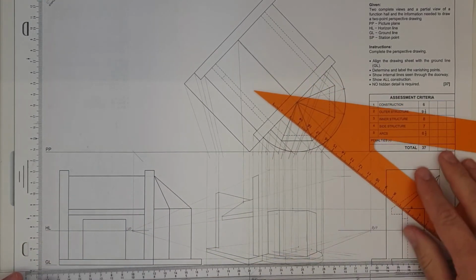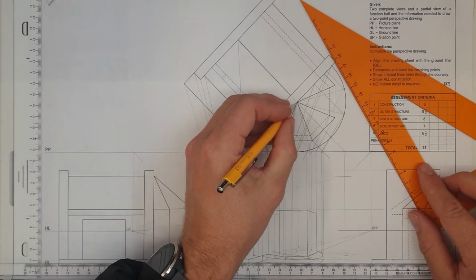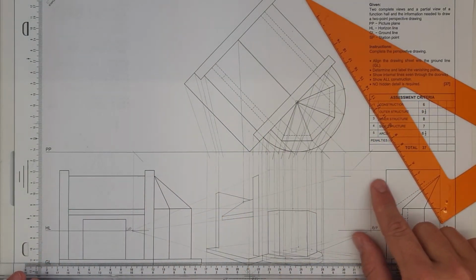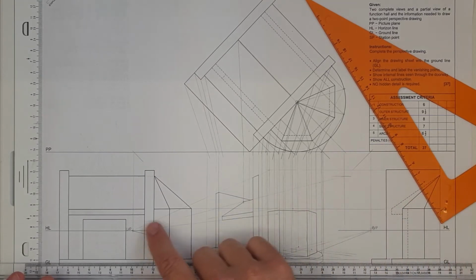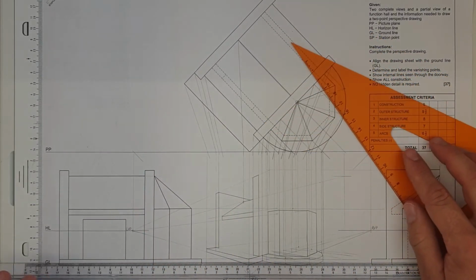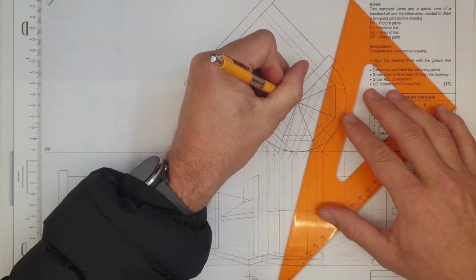Right, so still a lot to do over here with this drawing. I'm now going to determine the top point of this roof. Now I've got the roof height over here. It's the one that I brought across here. It's already gone to the left vanishing point, and I now just need to bring that point down.